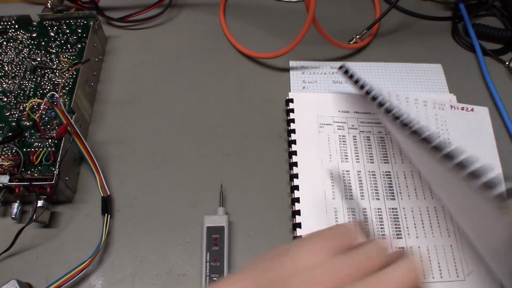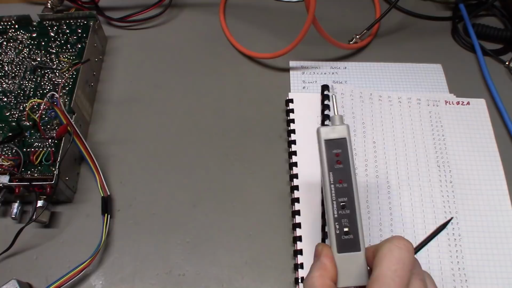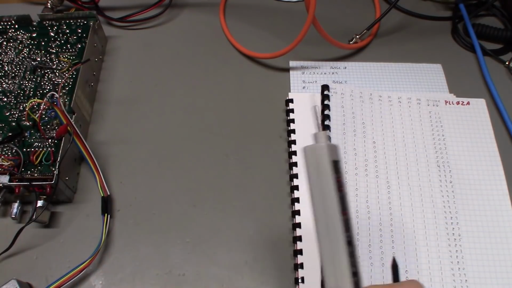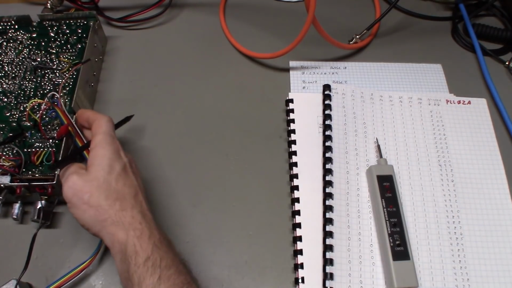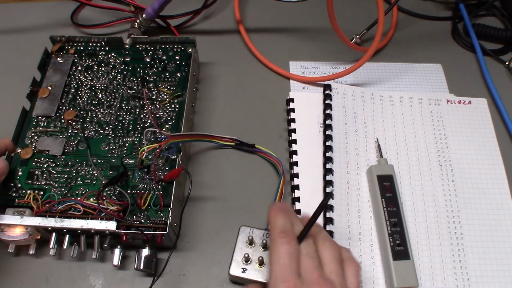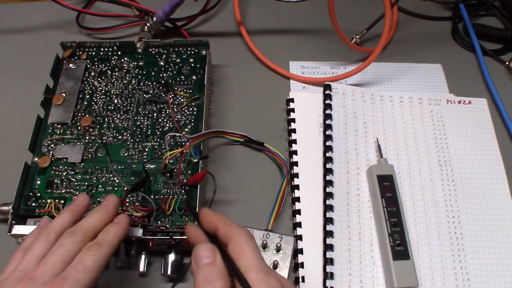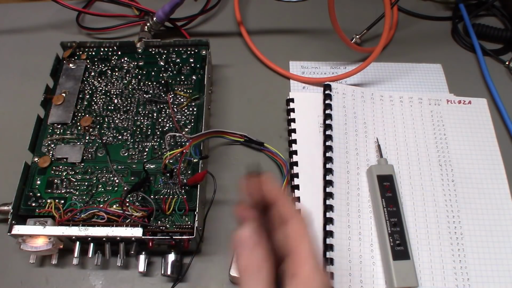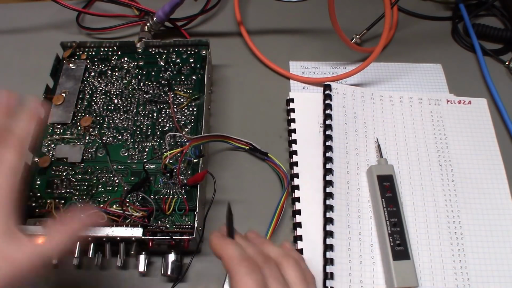Where'd my pointer go? But with the logic probe, all this thing does, and I have it hooked up to the radio over here. Let's bring this over into view. So what all do I have set up over here? So I've got a radio. This radio had a bunch of channel modifications already. I've just temporarily installed this just for this demonstration.